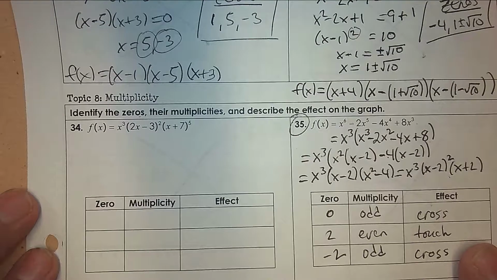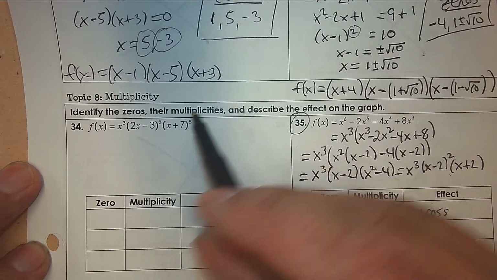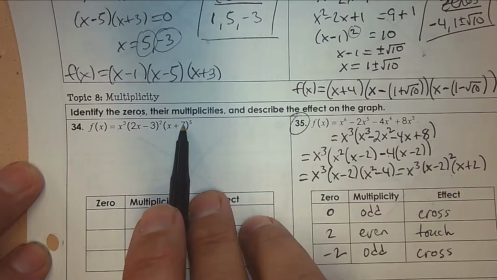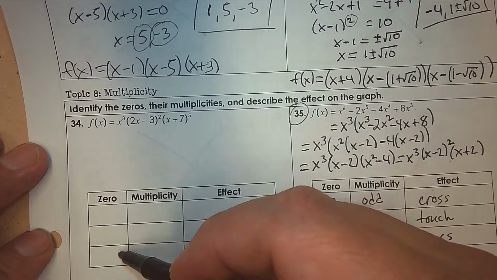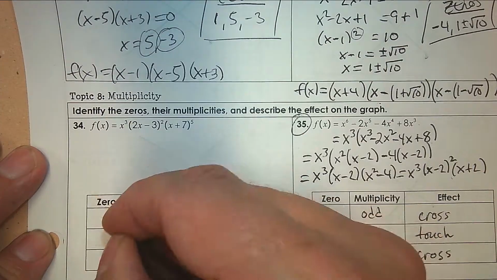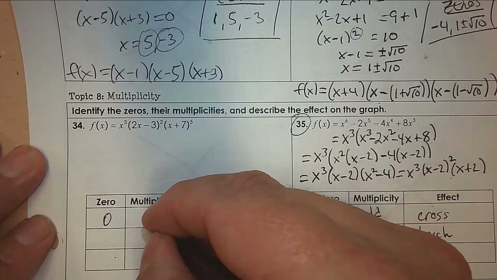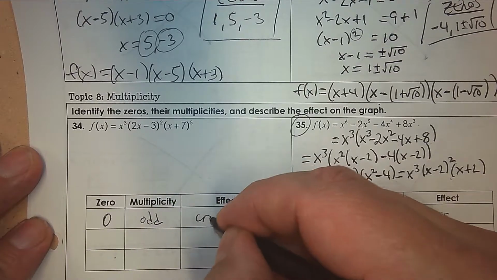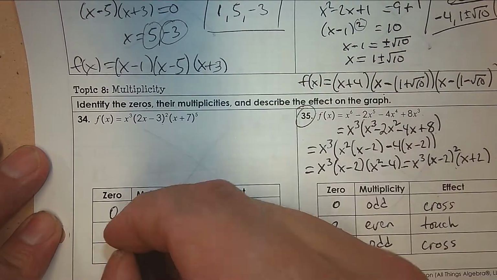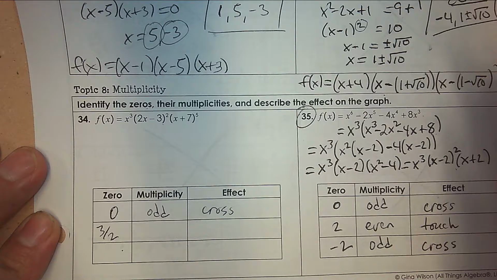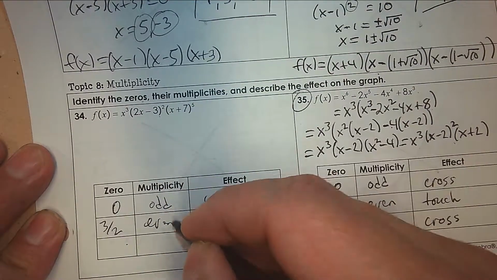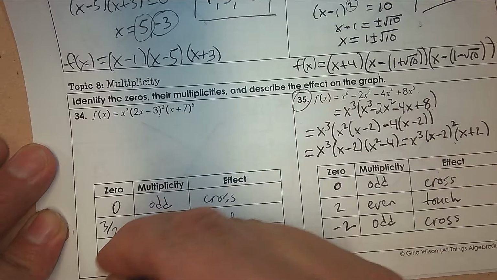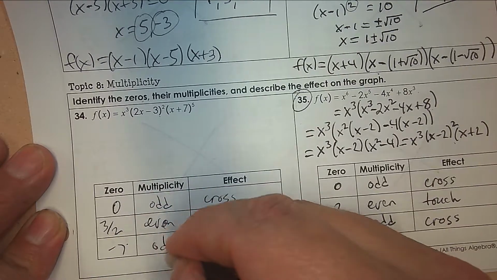Number 34. Identify the zeros, their multiplicities, and describe the effect. Now this is already factored, so I can just go right to the chart. X cubed, it's 0. The multiplicity is odd, or 3, which means it's going to cross. The next one, I'm going to add 3 and divide by 2. It has an even exponent, so it's going to touch. The last one is negative 7. It has an odd exponent, so it's going to cross.